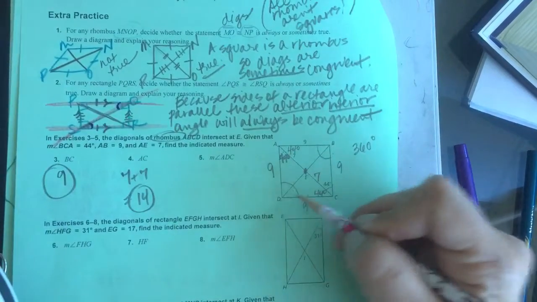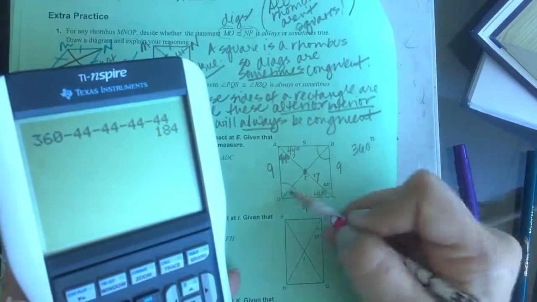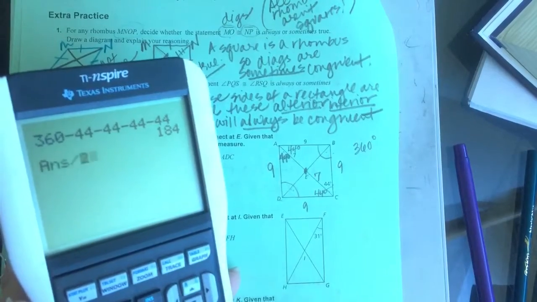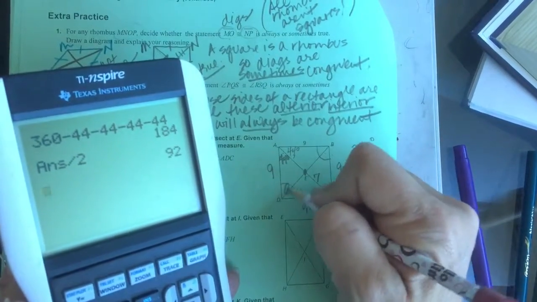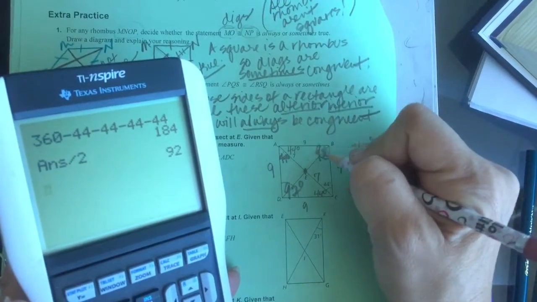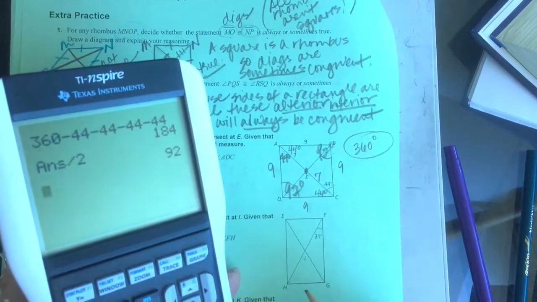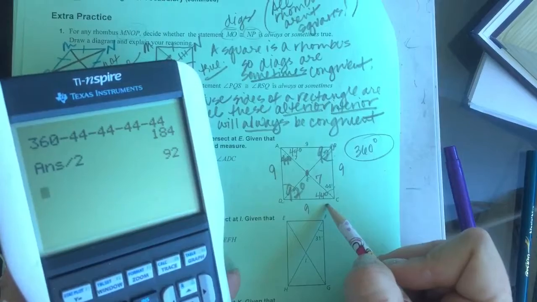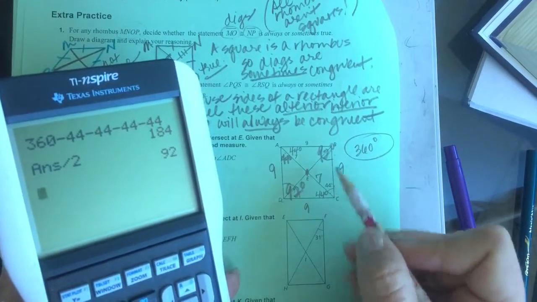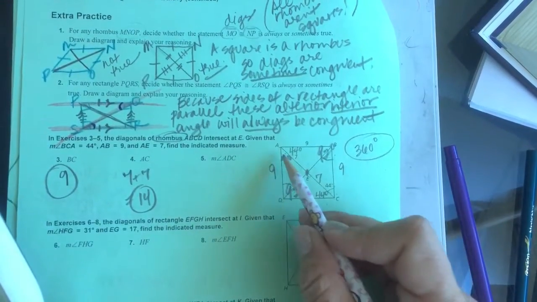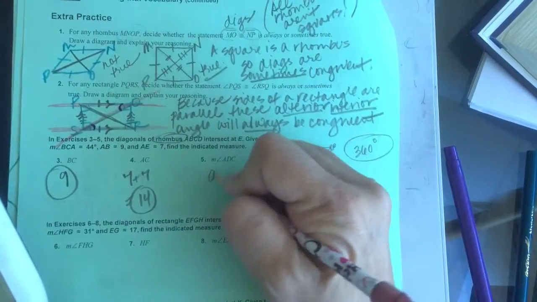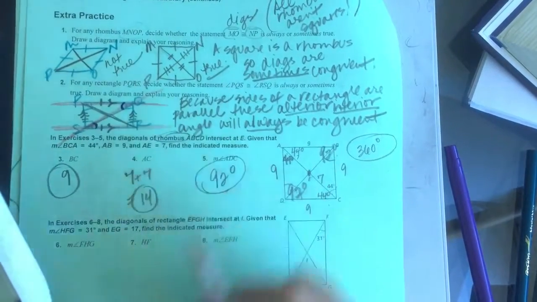Which one did they want? ADC? If I've got 184 degrees to split between these two angles, that means this whole thing must be 92 and this whole thing must be 92. So the sum of the angles comes up, and then just subtracting away the things that I know, seeing what was left, and they wanted this angle ADC, so that one's sitting at 92 degrees.